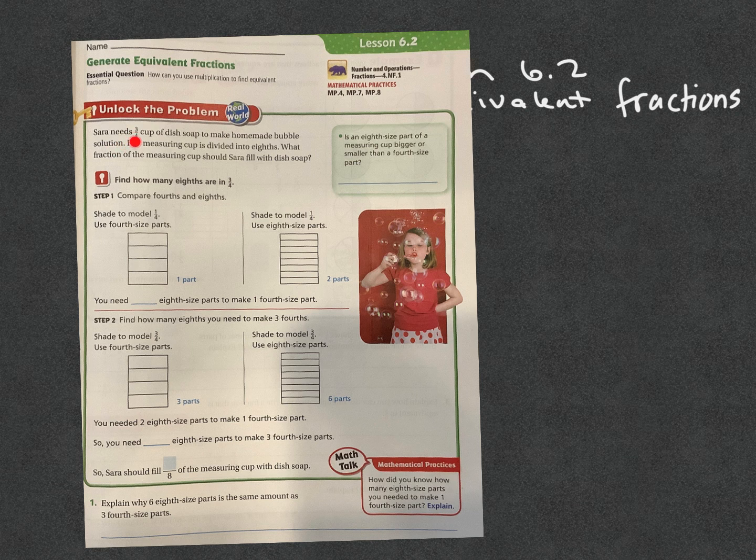Sarah needs 3/4 cup. You can also pronounce this as three fourths. We know that there's 4 quarters in a dollar, right? So three fourths cup of dish soap to make homemade bubble solution. Her measuring cup is divided into eighths, into 8 as a denominator. What fraction of the measuring cup should Sarah fill with the dish soap?